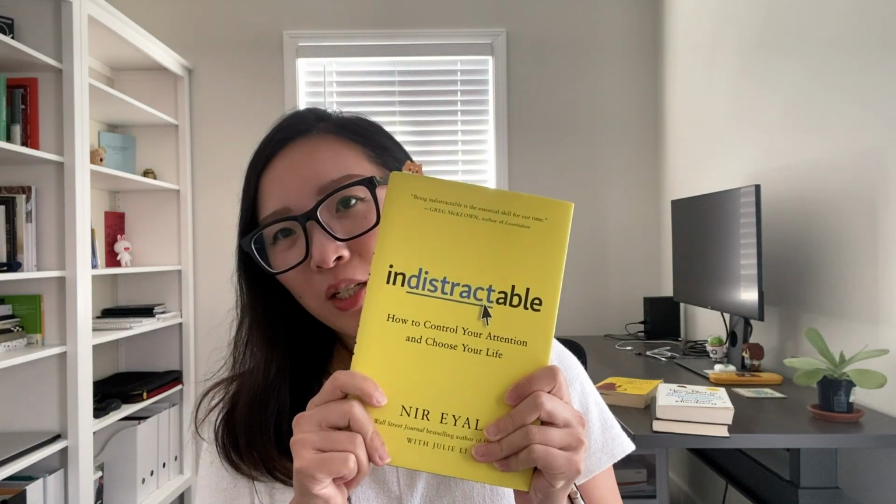Next book. This one is Indistractable by Nir Eyal. It's about how to control your attention and choose your life. I think I learned a lot from this book. I read it last year while I was working on a smart parental control digital product. That's what led me to this book, because I was trying to figure out how we can help kids, the younger generation, to be less distracted by digital devices and how to help them build healthier digital habits.